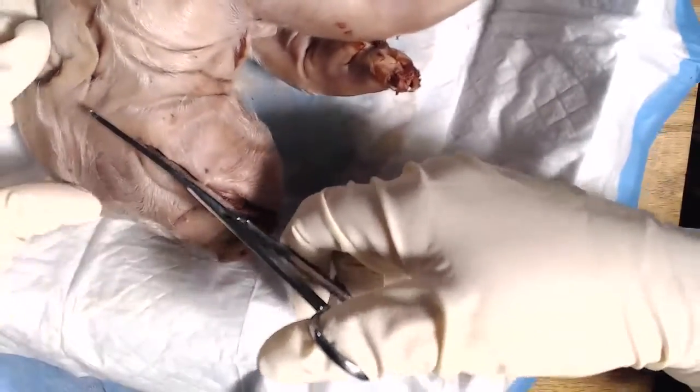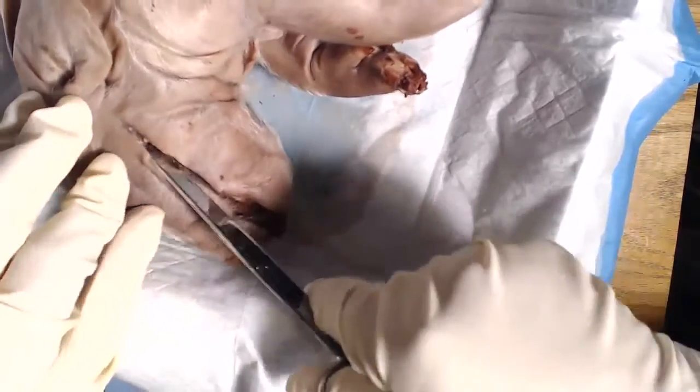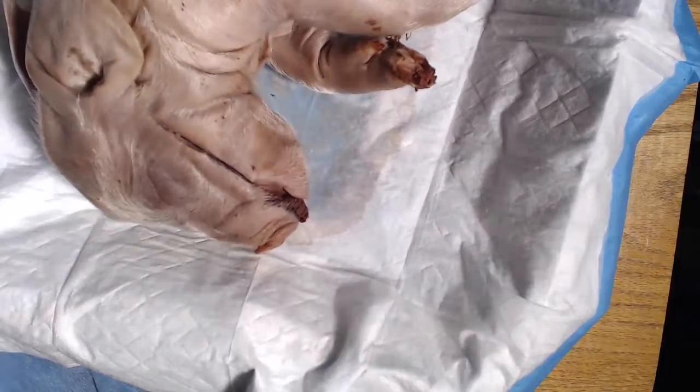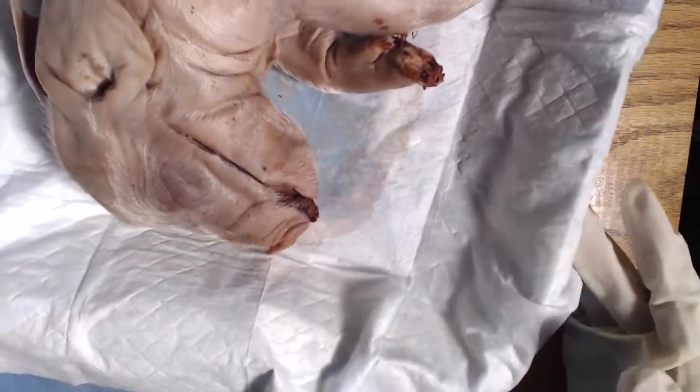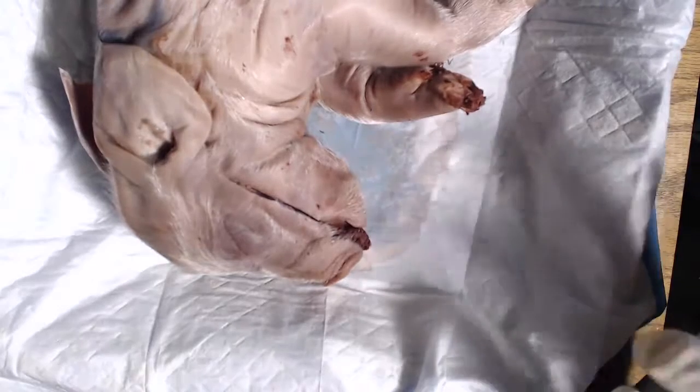Okay, I'm just going to extend that cut a little bit more again towards the ear. All right, we should be all the way through the bone at this point. All right, I'll give you all a few minutes to do that. So you should have the same cut on both sides of the pig's face.